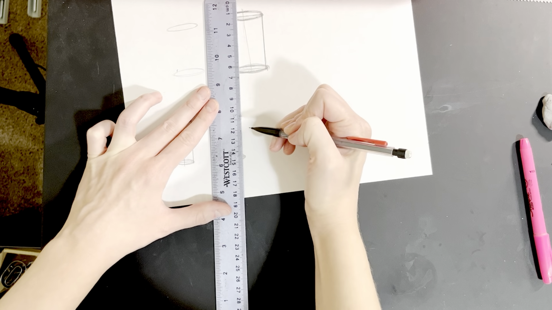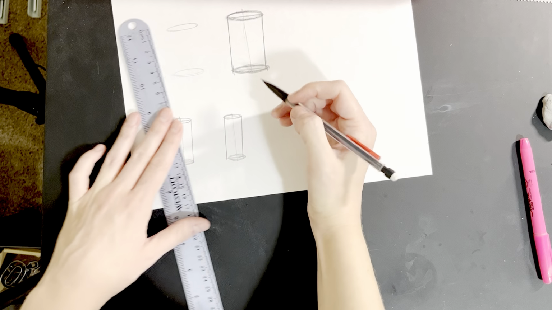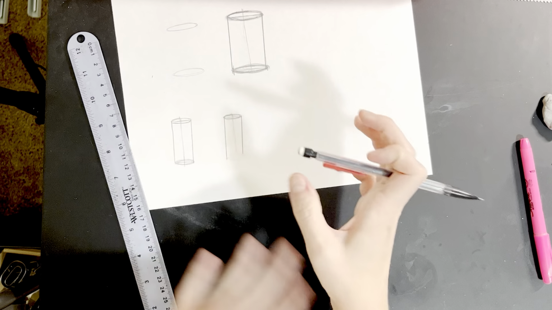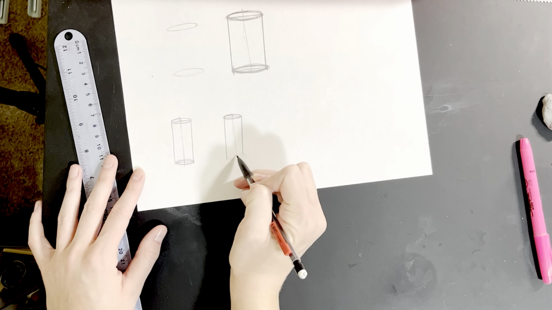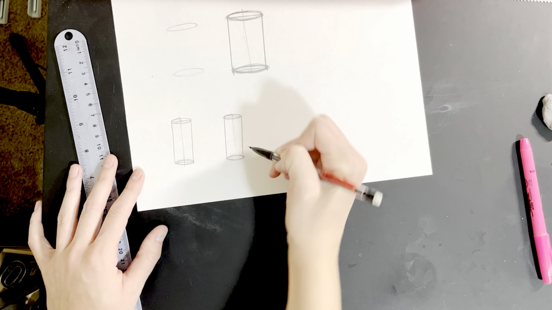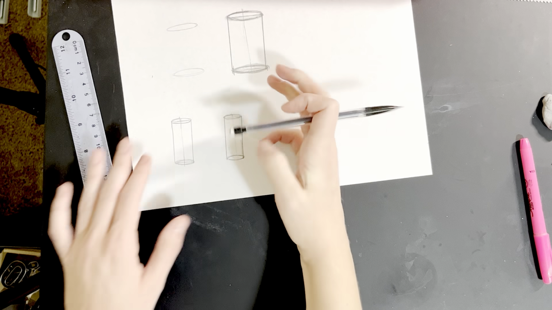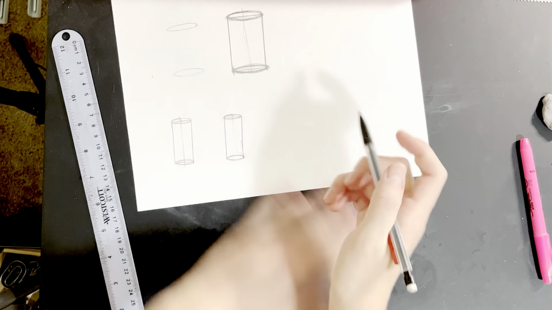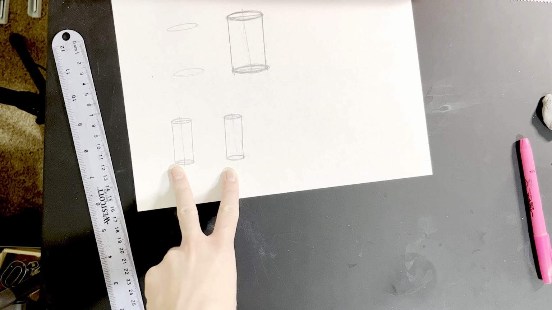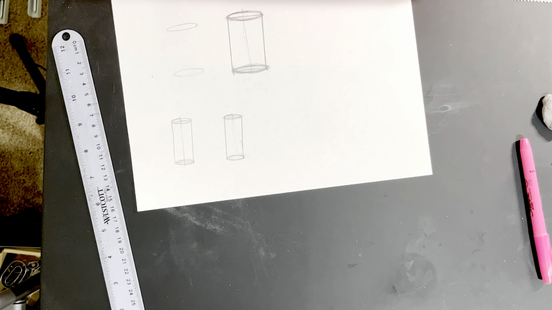You'll notice these are not even. This is what happens when you're making a video late at night. Okay, straight lines, there we go. A little bit better. All right, so 2 cylinders that are about the same size next to each other with some space in between, okay?